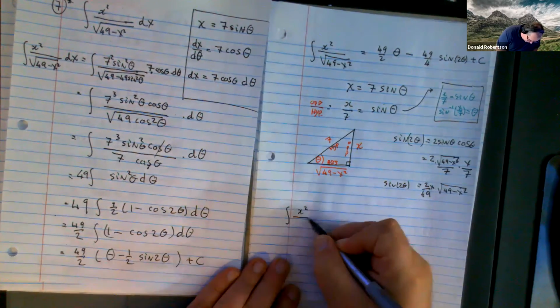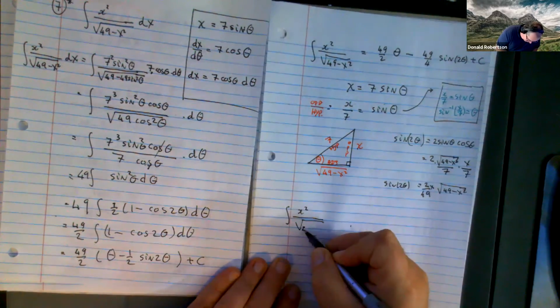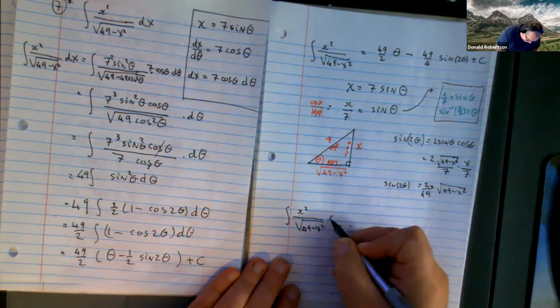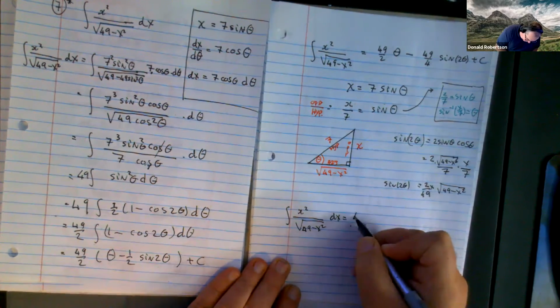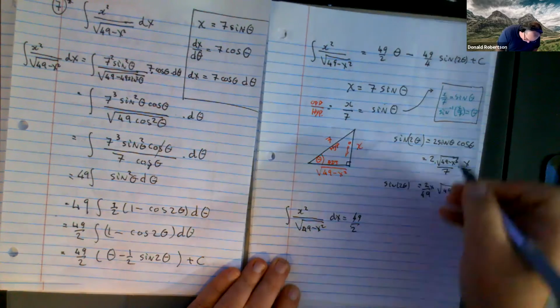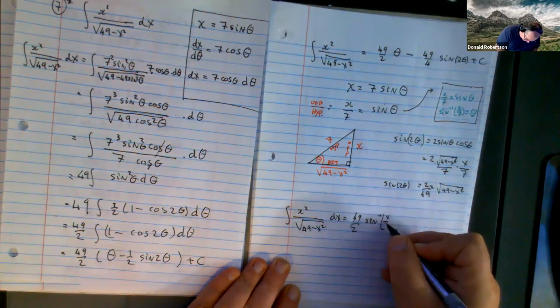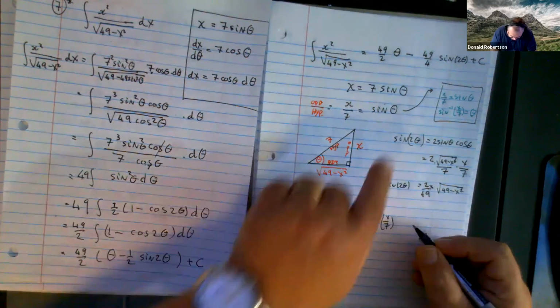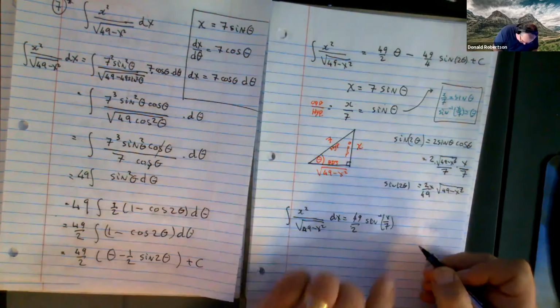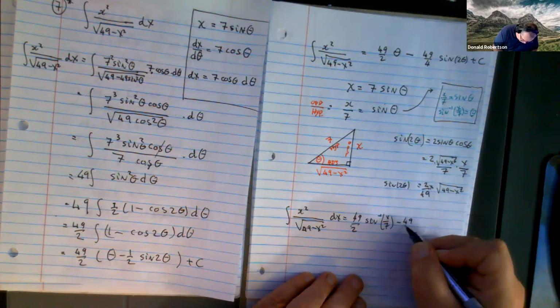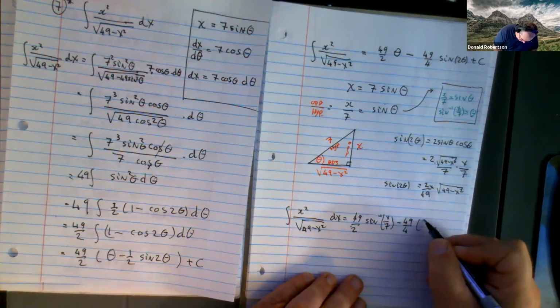The integral that we started with is 49 over 2 theta, which now becomes the inverse sine of x over 7. Take away 49 quarters of this guy.